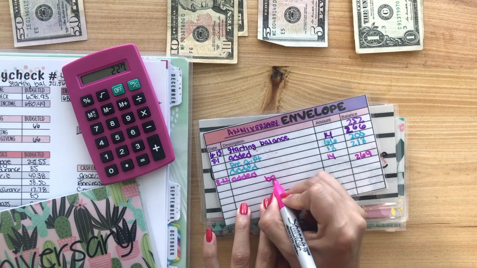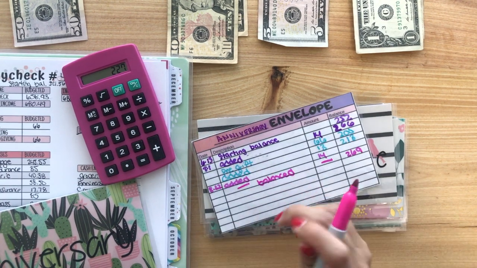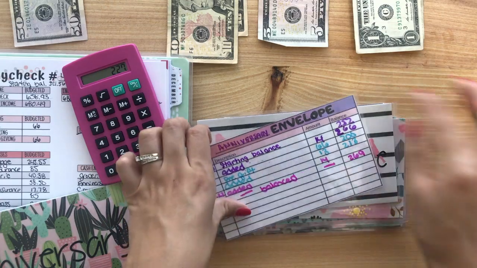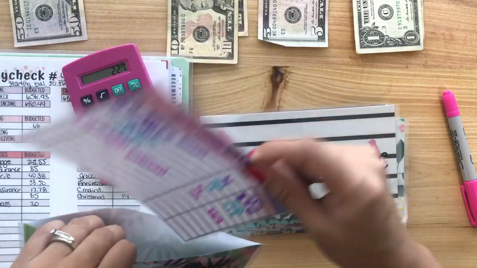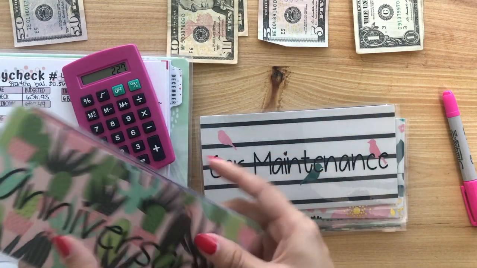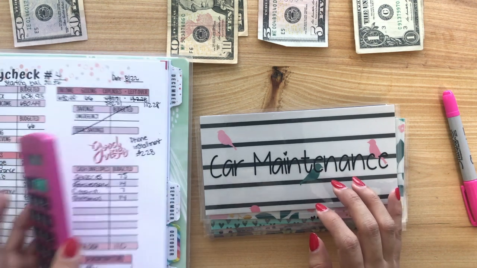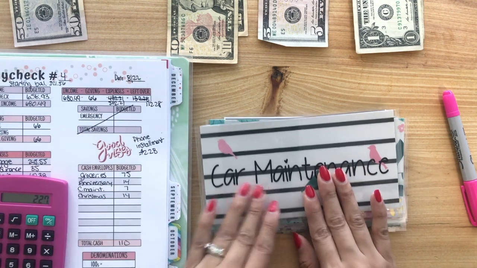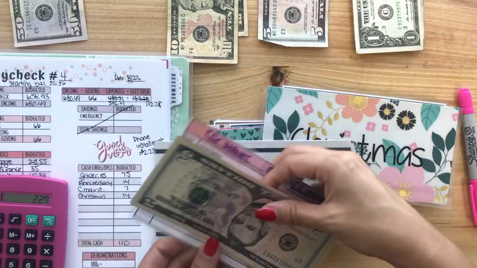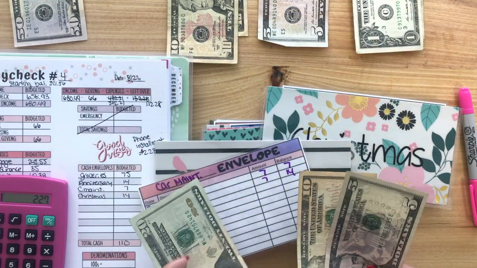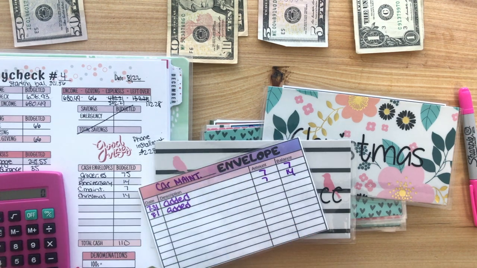So I'll just put balanced. That's okay, I don't really mind. I know I added funds the last time, I just forgot to write on this tracker. Oopsies. Okay, next item is the car maintenance. I think I did the same thing here. I don't think I added the last time. So $35 is what I have currently in there.